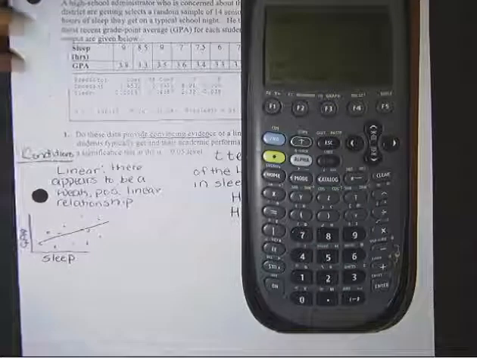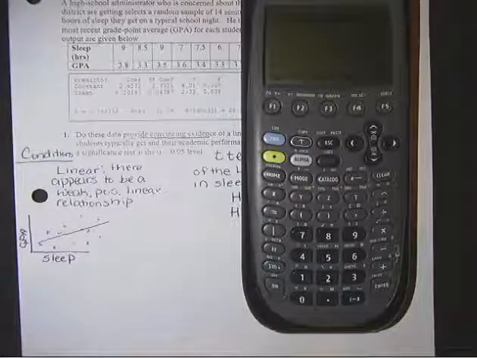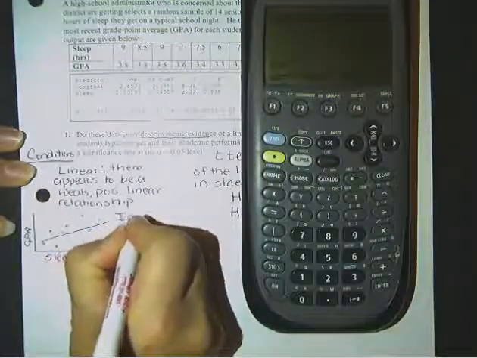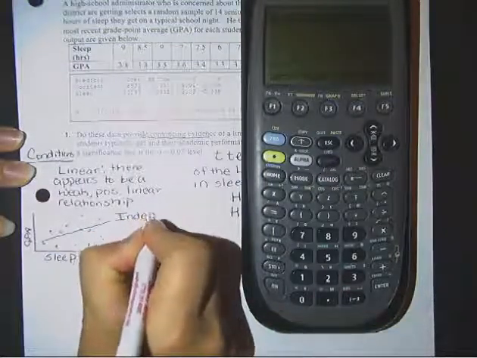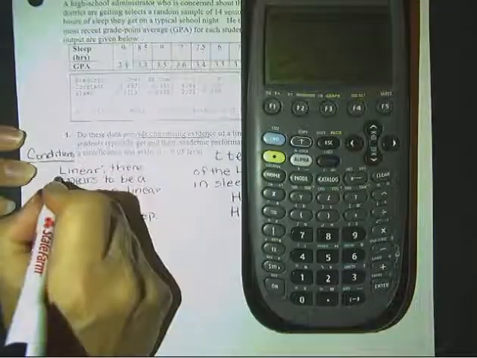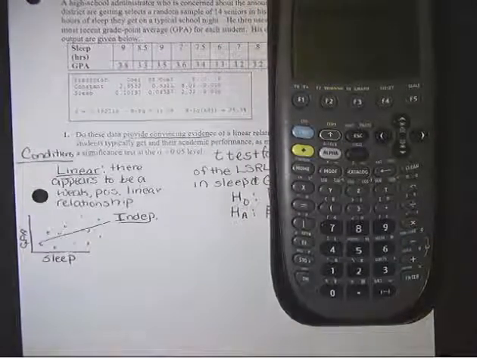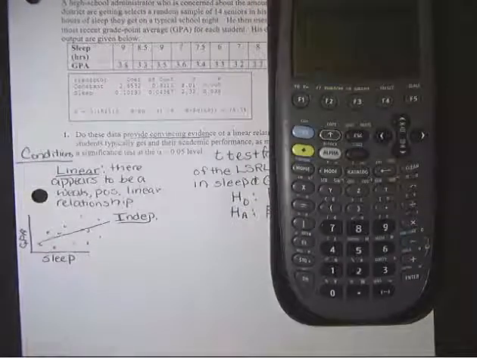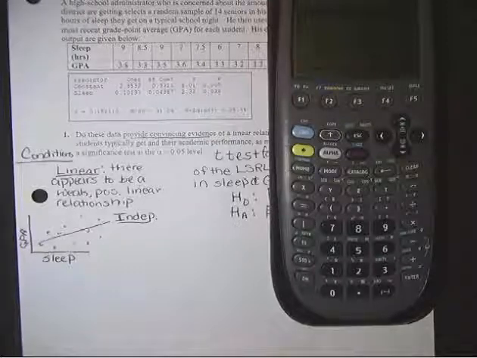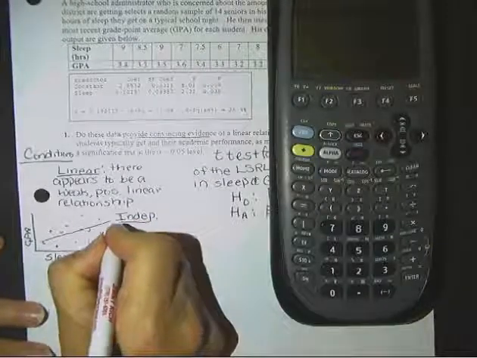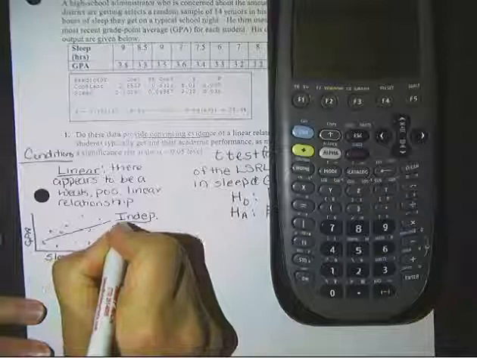Okay, and I is independent. And there's two things we can think of for independent. Since these are randomly chosen students, then we would assume that the amount of sleep they get and their GPA would be independent of one another. So we can list that, and we can also, since we are sampling without replacement, we would want to say 10 times the sample size, 14.